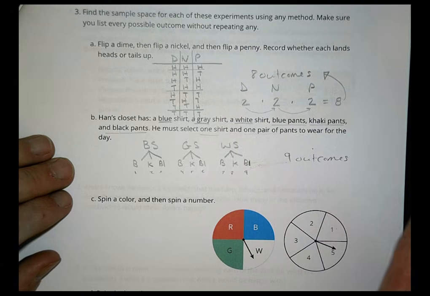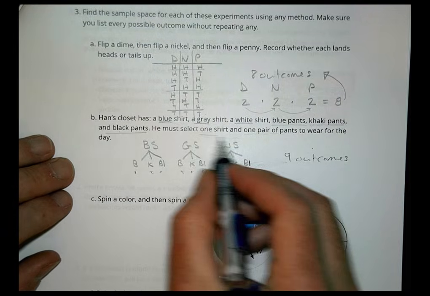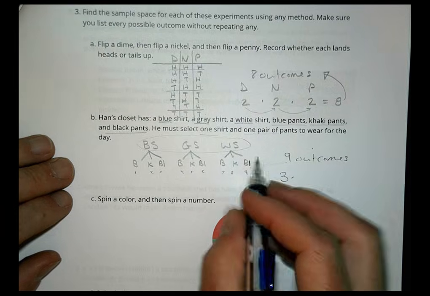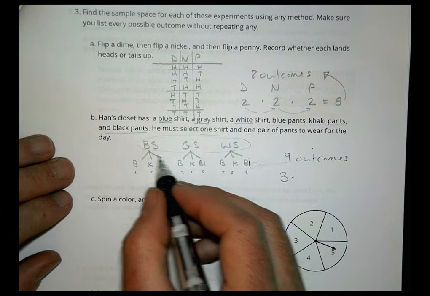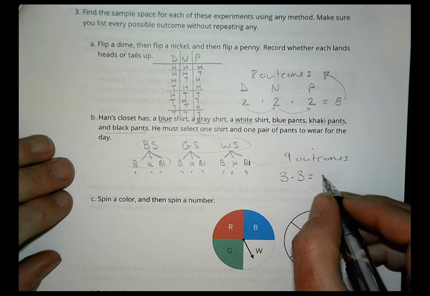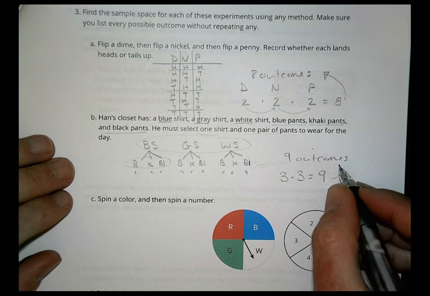If I look at my options, how many shirt options are there? There are 3 shirt options. How many pant options are there? There are 3 pant options. And 3 times 3 is 9, which matches the number of outcomes there.